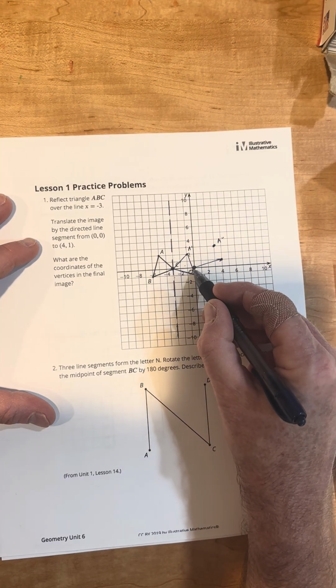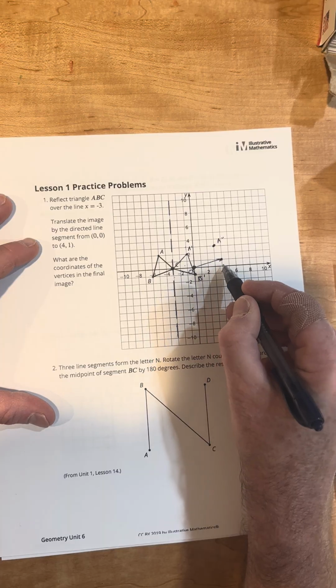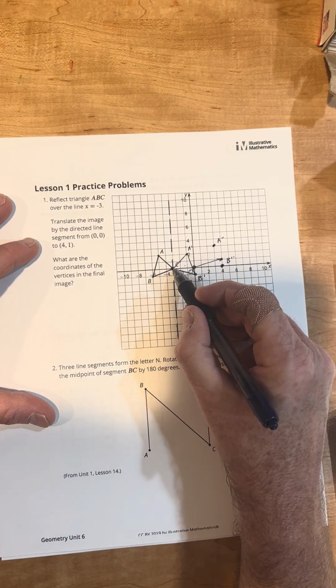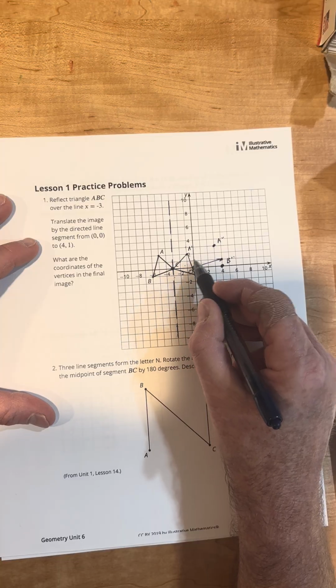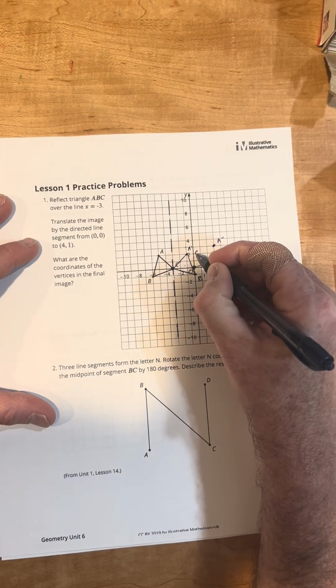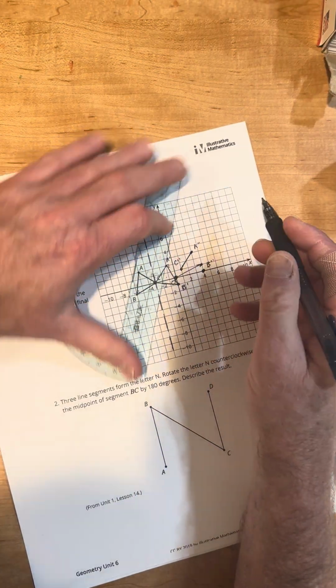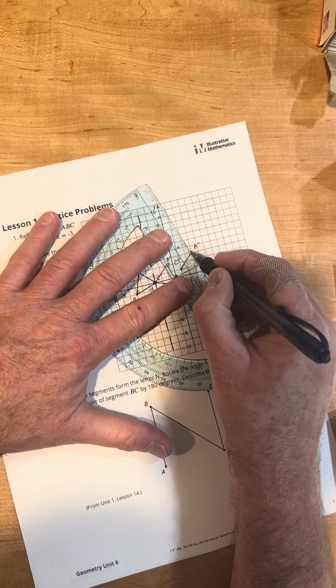Let's do B. Up 1 and then 1, 2, 3, 4. This is B double prime. And then let's look at C. Up 1 and then 1, 2, 3, 4. This is C double prime. Connect the dots and then we'll see what else we need to do.